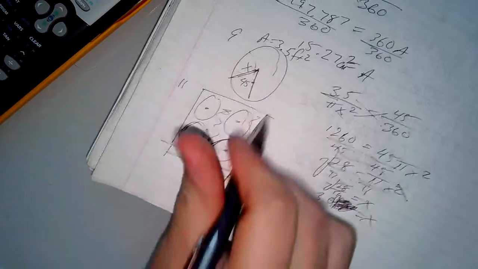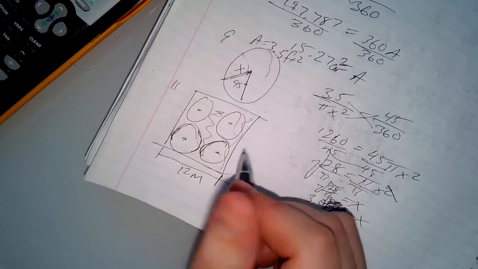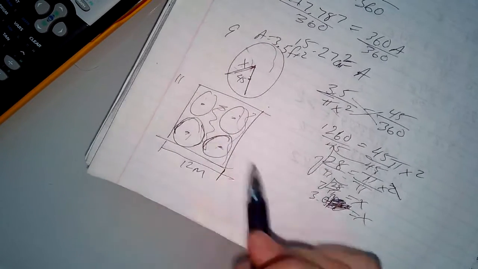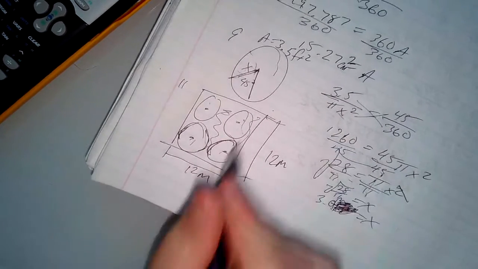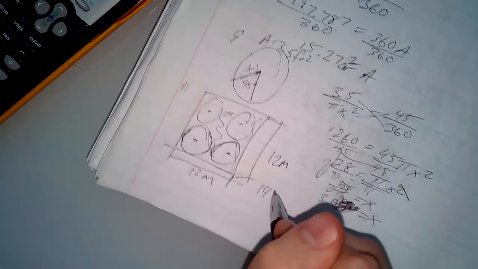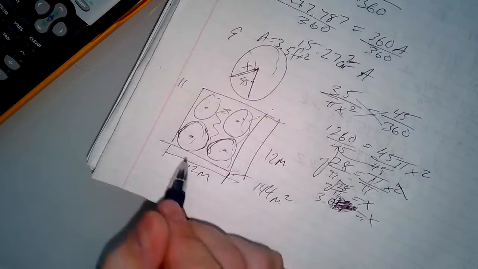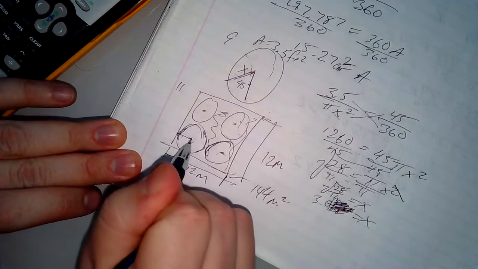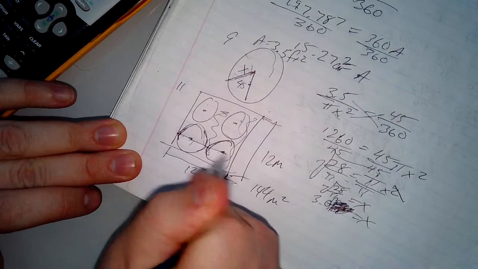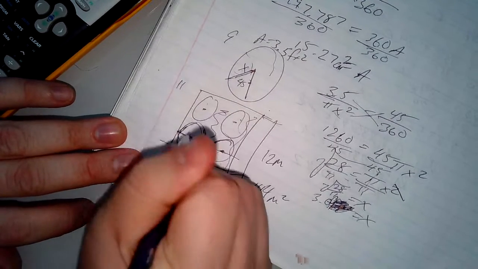So I know how to find the area of the square, which is 12. It's got to be a square because 4 equal circles are fitting inside of it. So we know that this is also 12 meters, and the area of that is 144 meters squared. Well, if this is 12 meters, then I know that this can encompass 4 radii. 1, 2, 3, 4. So I know my radius is 3 meters.